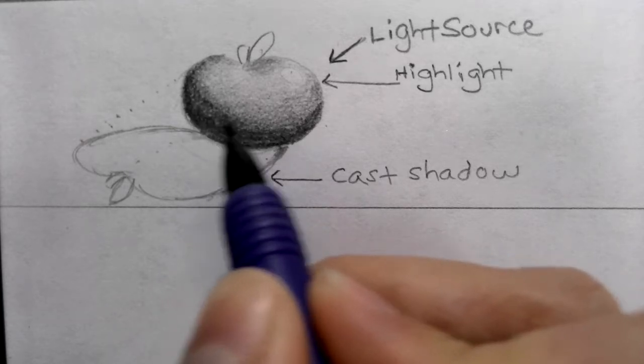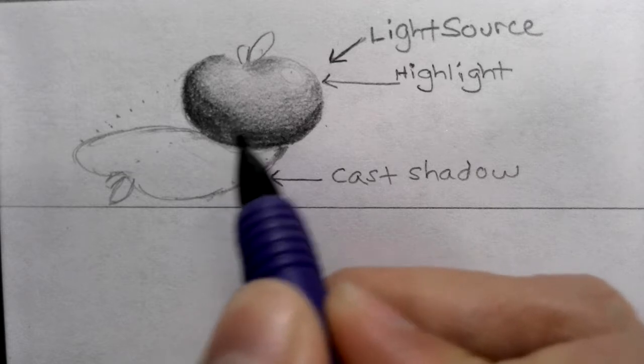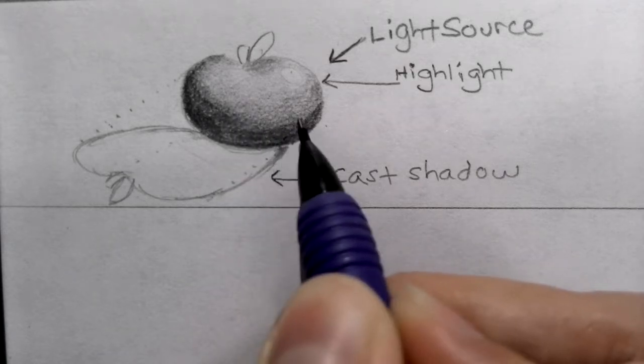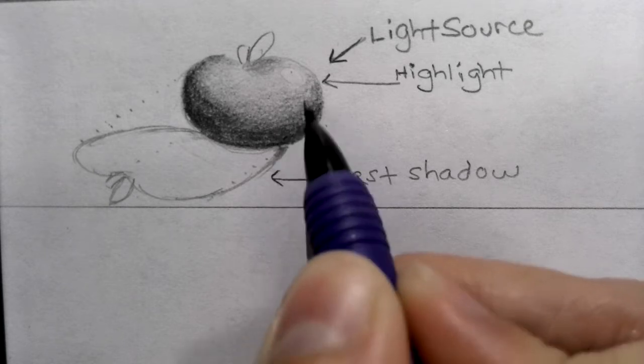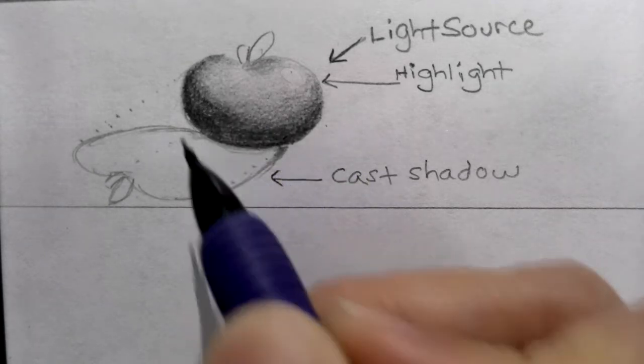And drawing is just a series of corrections. So you go back and you look at it and you think, I could adjust that a little bit, make that be a smoother transition, and just adjust, adjust, adjust.